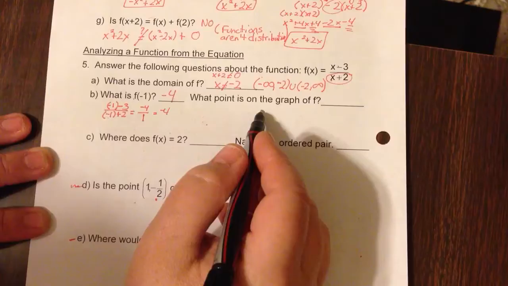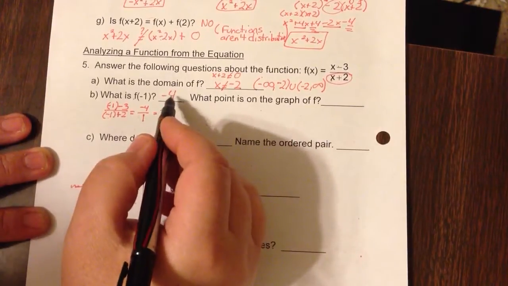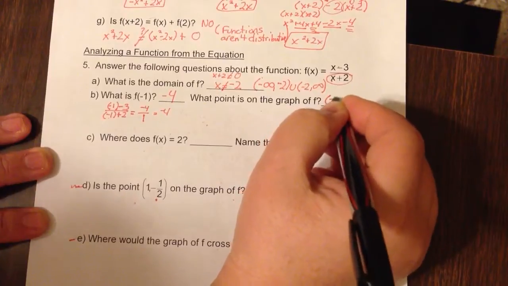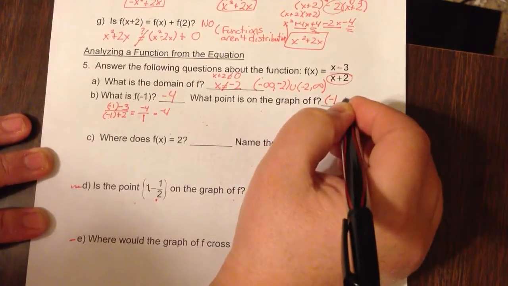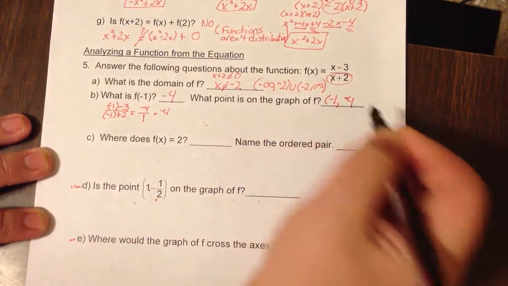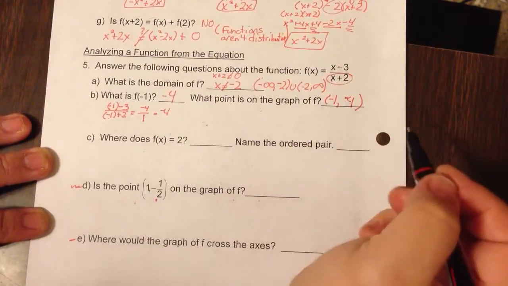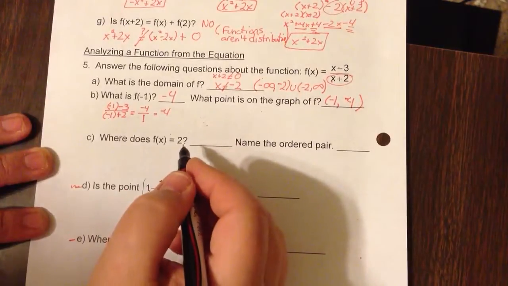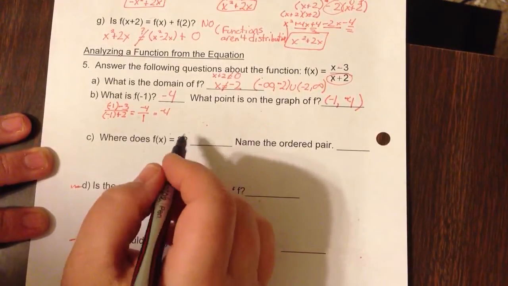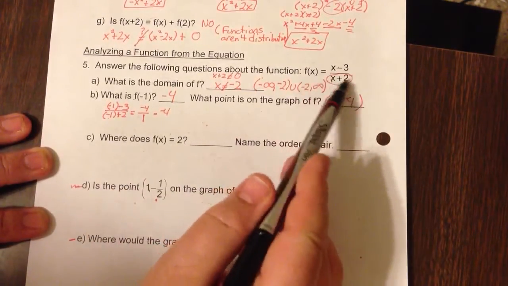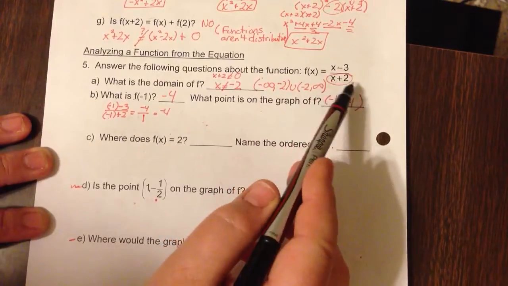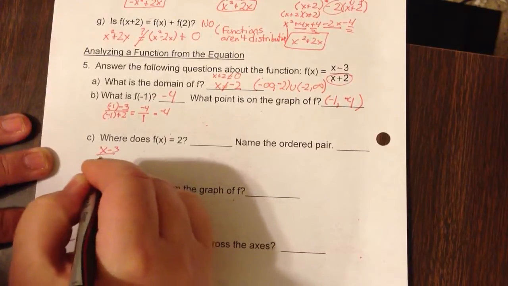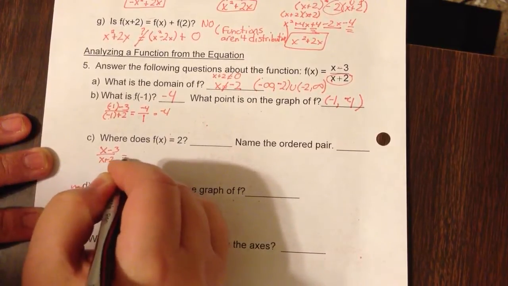Okay, what point is on the graph of f? Since x was -1, and we solved and got -4 for our y. Now, where does f of x equal 2? So f of x is this entire thing, x minus 3 over x plus 2. So where is that going to be 2?